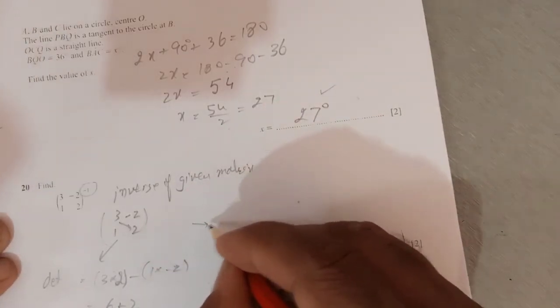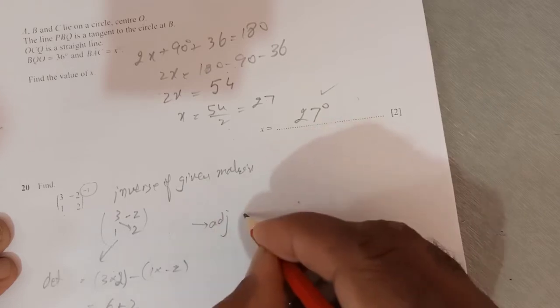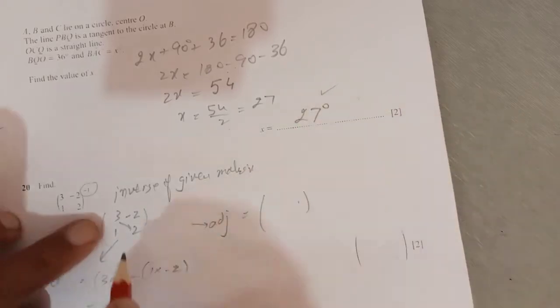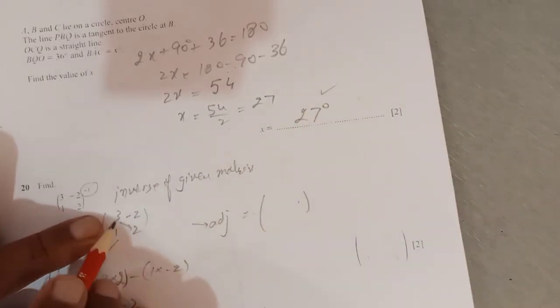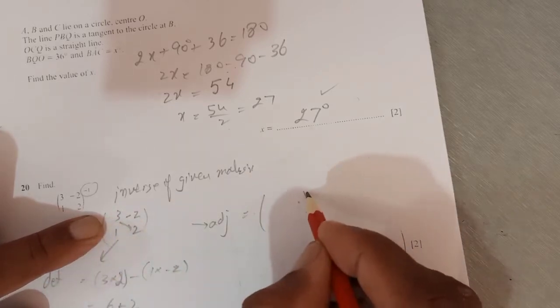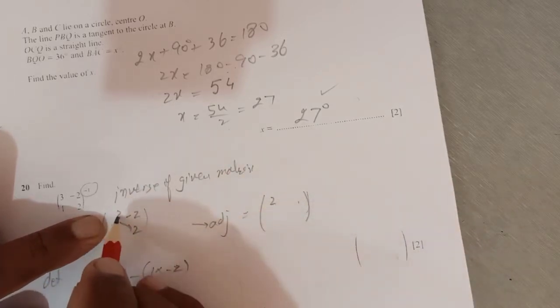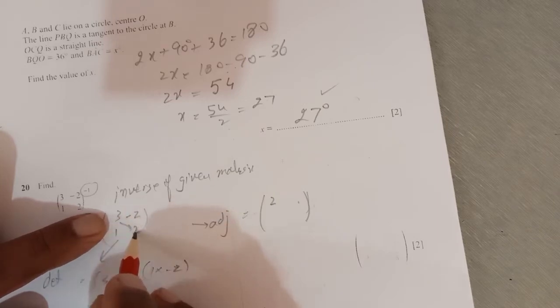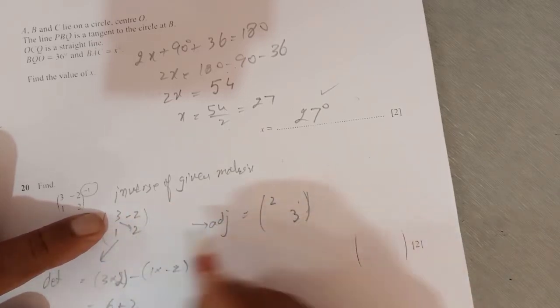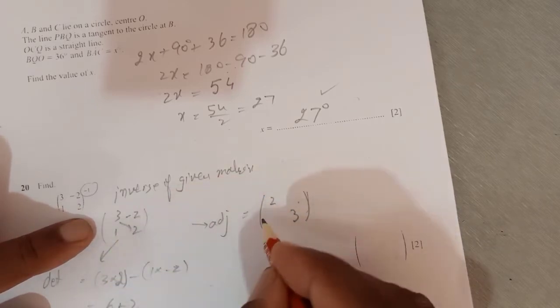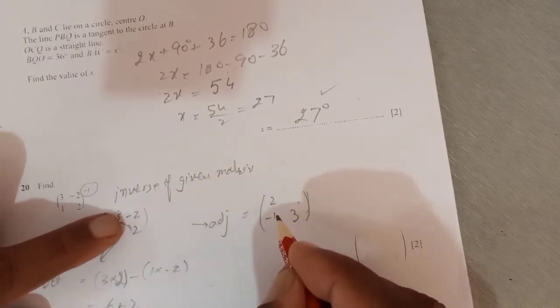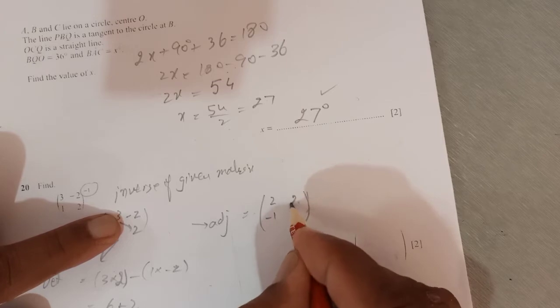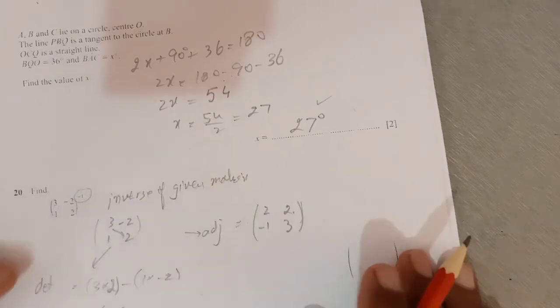Now we find its adjoint. So the adjoint would be equal to, these two numbers will be exchanged. 2 will take the place of 3 and 3 will take the place of 2, and change the sign of these two numbers. So 1 becomes -1 and -2 becomes 2. Now this is the adjoint of this matrix.